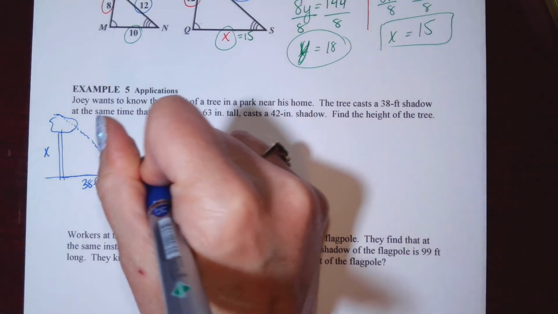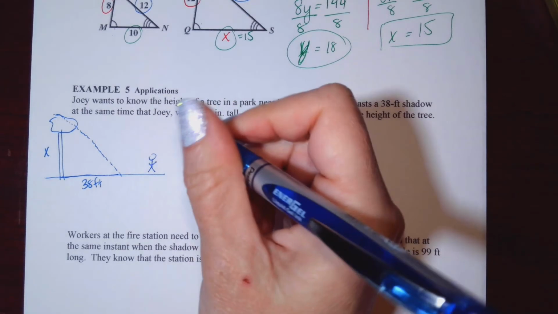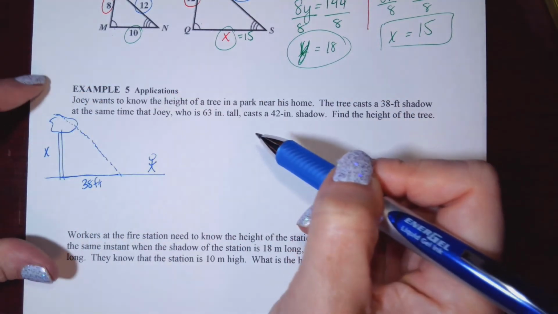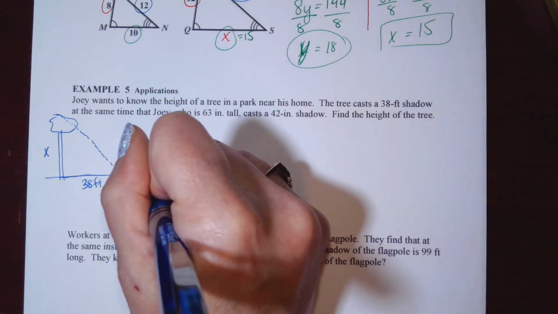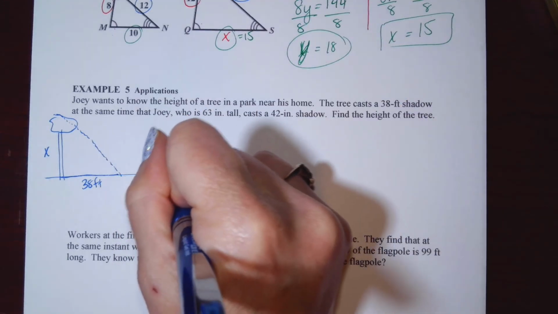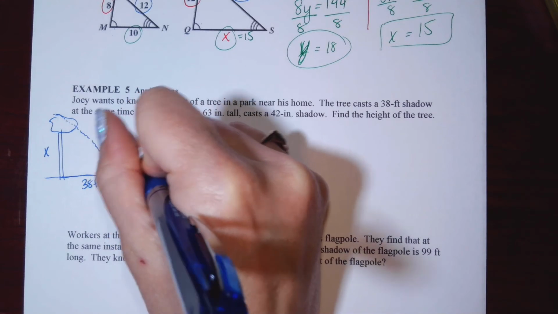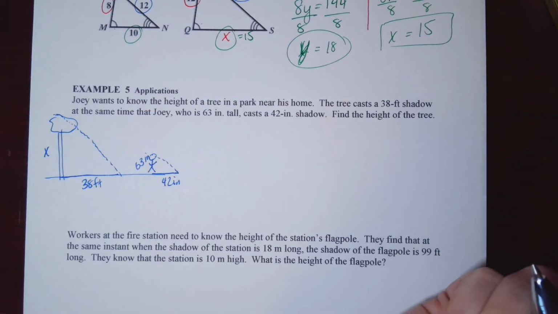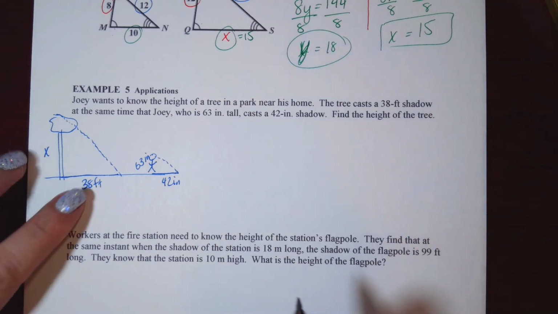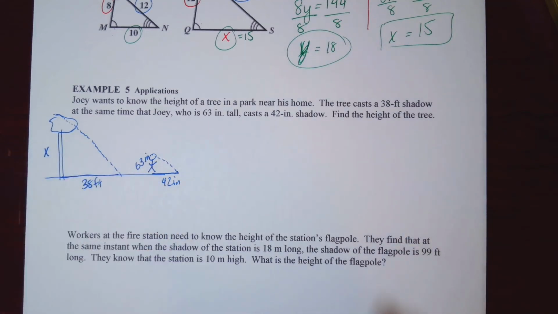And then we've got Joey standing over here, and we know how tall he is. And at the exact same time, when the sun is at the same spot in the sky, he casts a shadow that is 42 inches long. And we know that Joey is 63 inches tall. Now, the first thing that I notice is I've got feet going on over here, and I've got inches going on over here.